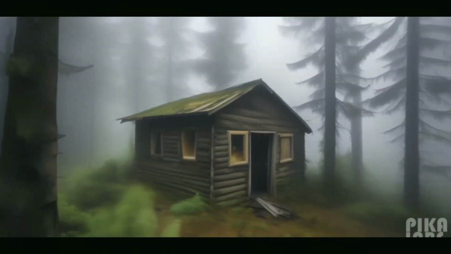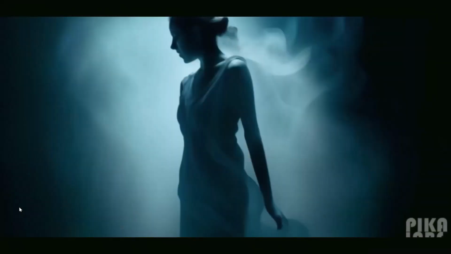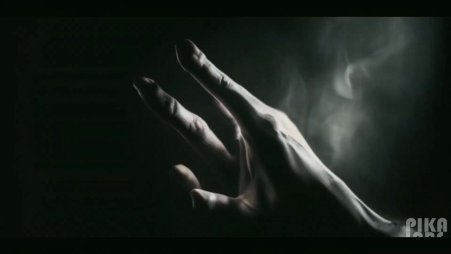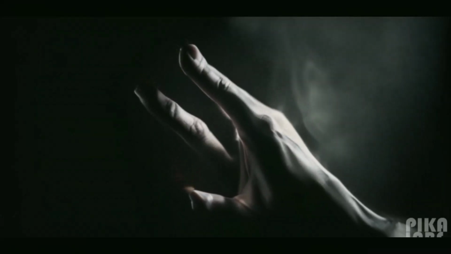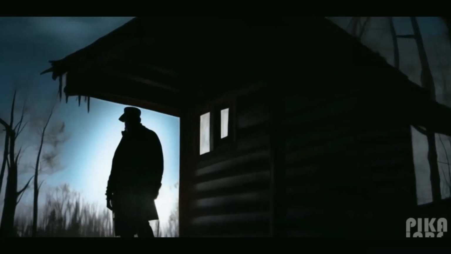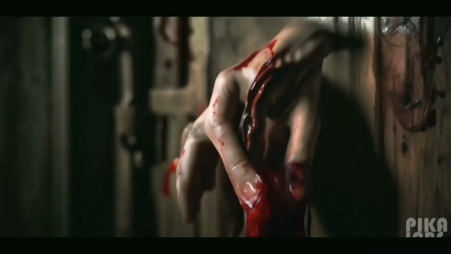The cabin video. The figure video. The hand video. The figure outside the cabin video. The bloody hand video.